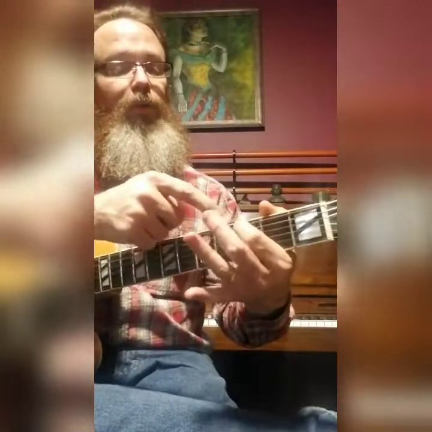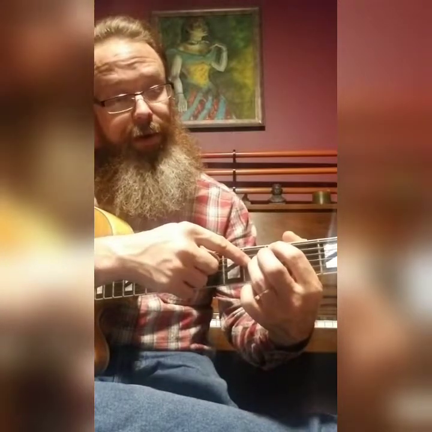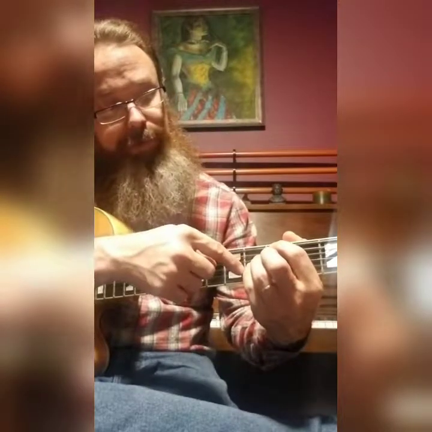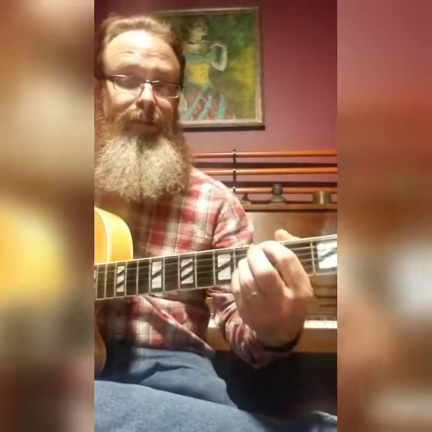Index finger on the 3rd fret of the low E string, skipping the A string below it. Ring finger on the 4th fret of the D string, and right below that, your little finger on the 4th fret of the G string. So individually, E string, A string being muted, D string, and G string. Index finger 3rd fret, mute, ring finger 4th fret, little finger 4th fret. That is your dominant 7th shape.